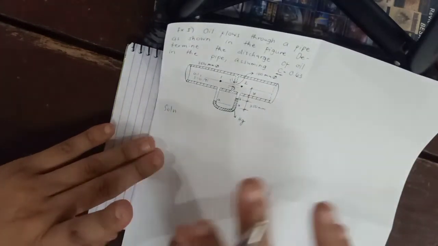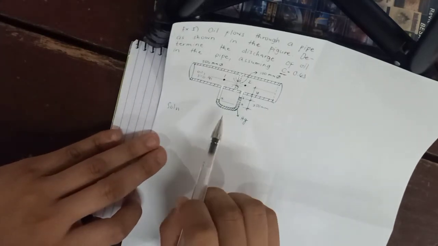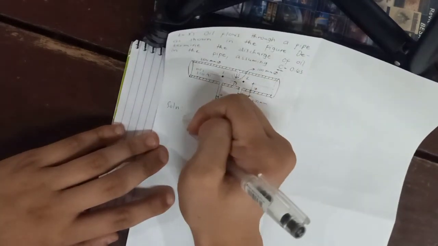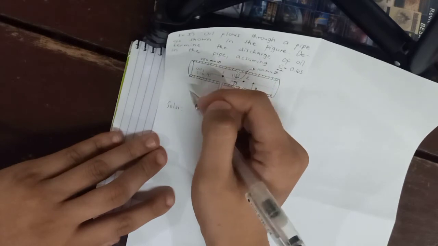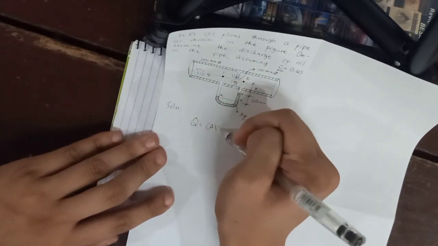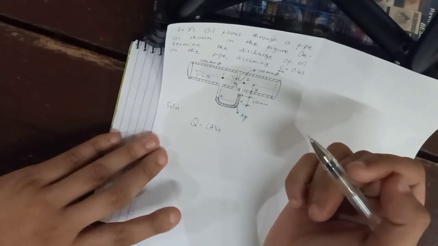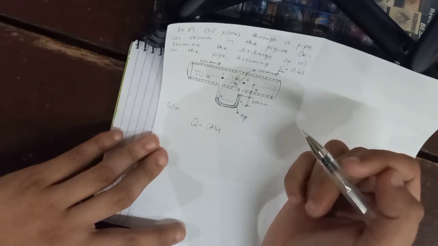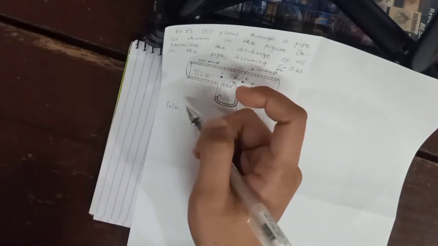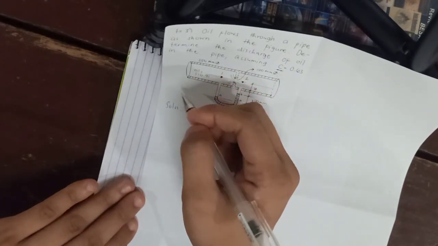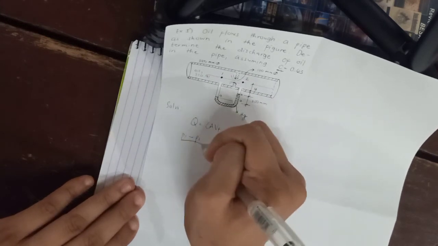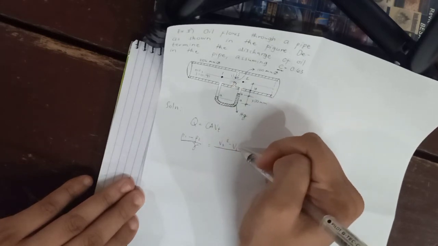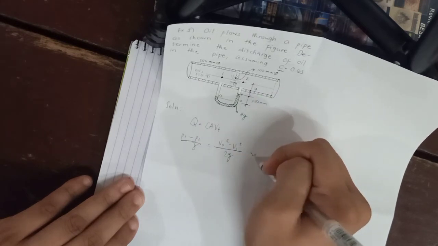As you can see, we're interested in the discharge, but with a twist, there is a manometer. So we use the sum of pressure heads from 1 to 2. Our solution would start like this: Q equals C A V_t. And we need to form a formula. So what I have learned here is that (P1 minus P2) over gamma is equivalent to (V2 squared minus V1 squared) over 2g. So this is the first equation.